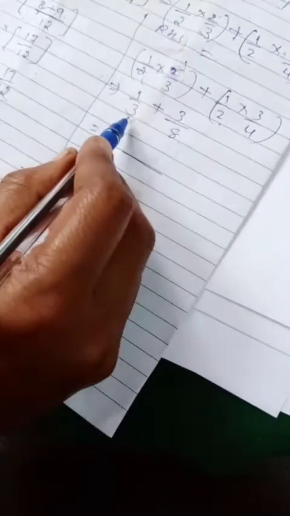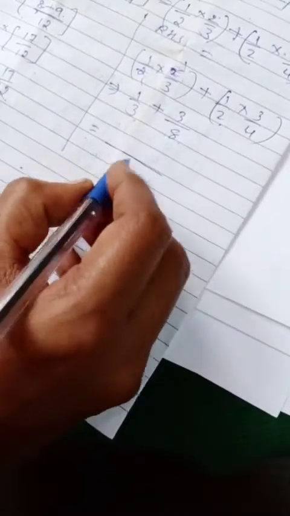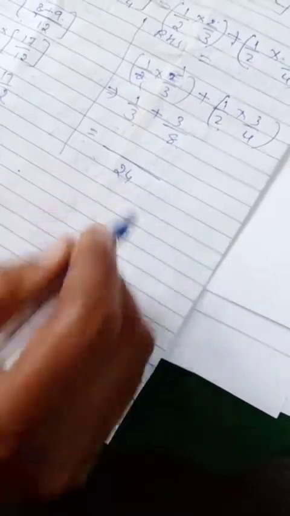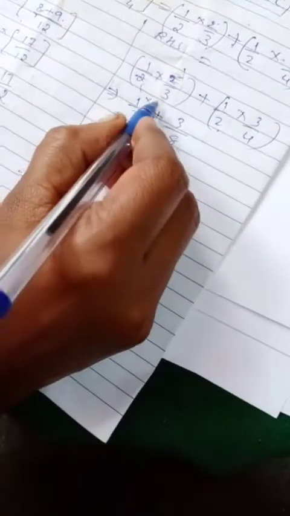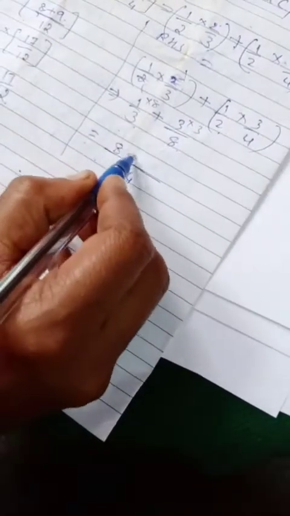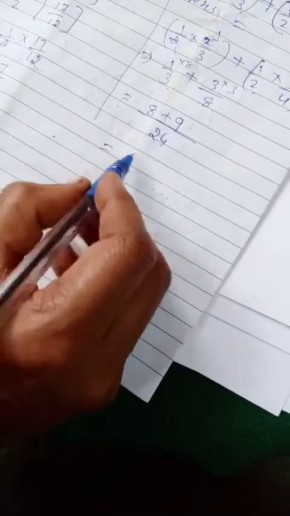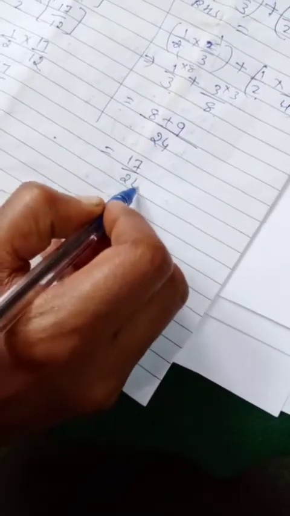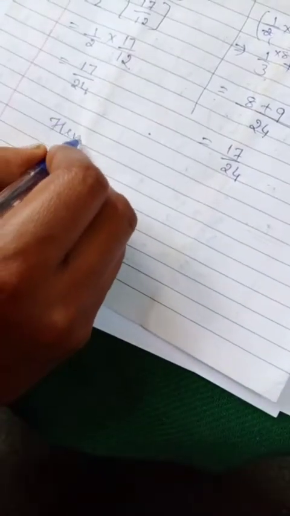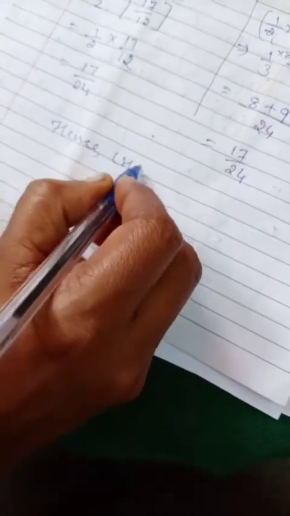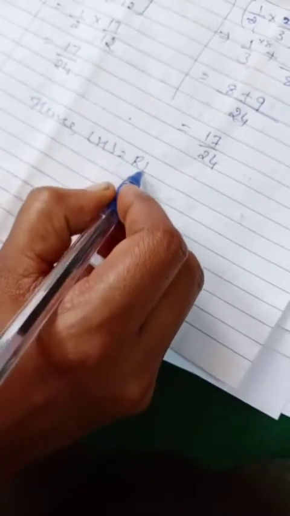So here we take the LCM of 3 and 8. The LCM of 3 and 8 is 24. So 3 8s are 24, 8 3s are 24. So 8 ones are 8 plus 3 3s are 9, is equal to 8 plus 9 is 17 by 24. Hence LHS equal to RHS.